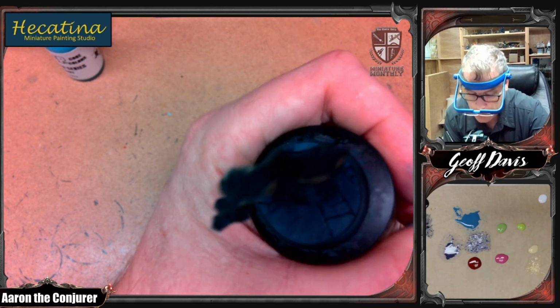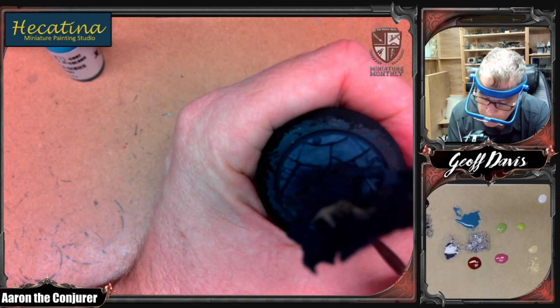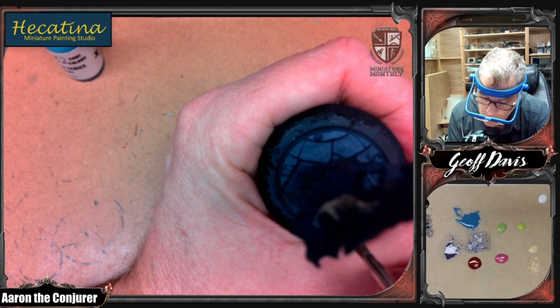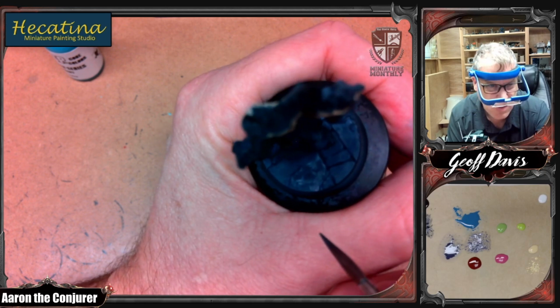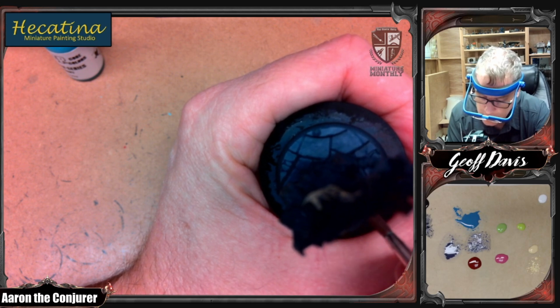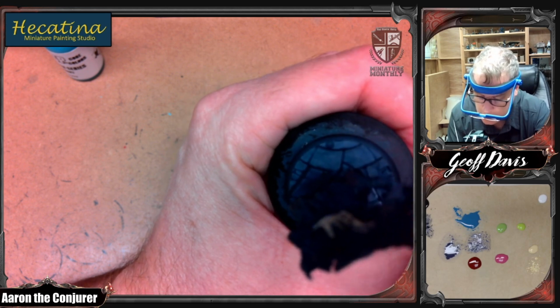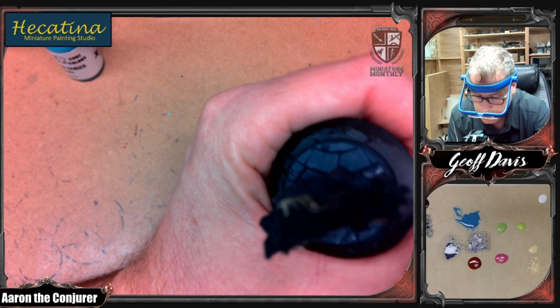Okay, so let's take a look at our base first. On the base we've got these various stones and cracks and things at the front. So I'm going to pick out some of those shapes with a little bit of this, do the edges of them, pick out the little flagstones. This is one of Aaron's magnetized bases.